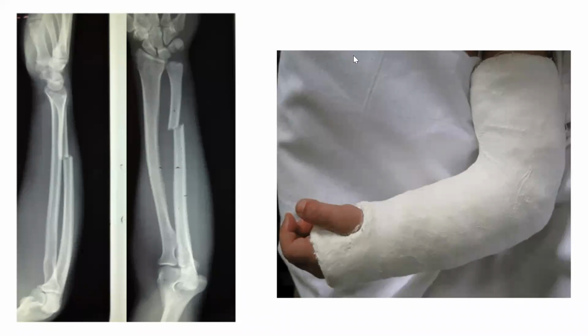The distal fragment of the ulnar bone is displaced towards the ulnar side. Which way has it moved? Towards the radius or the ulna?